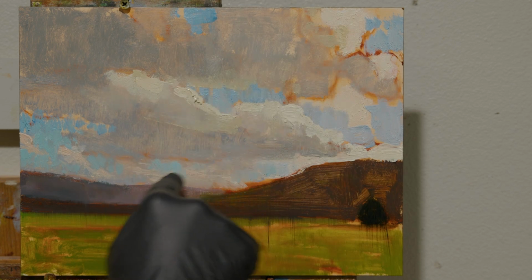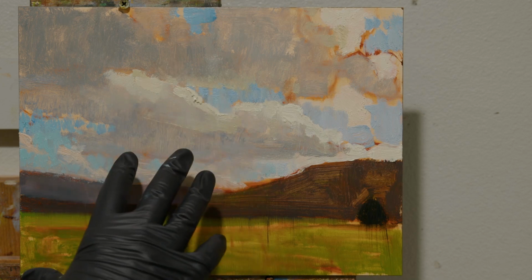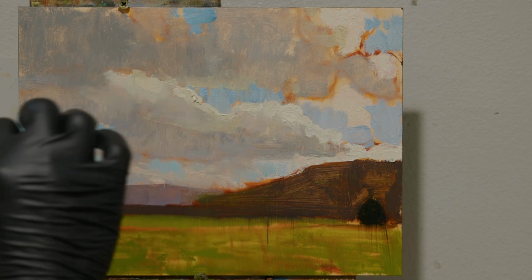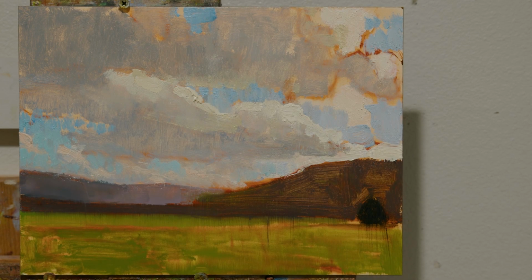The farther it is, the darker and warmer it is going back into space there. And those subtleties mean that it already is reading like clouds. It's already reading like depth. But of course, there are some outlines and there's some browns and heavy darks in there that need to go.